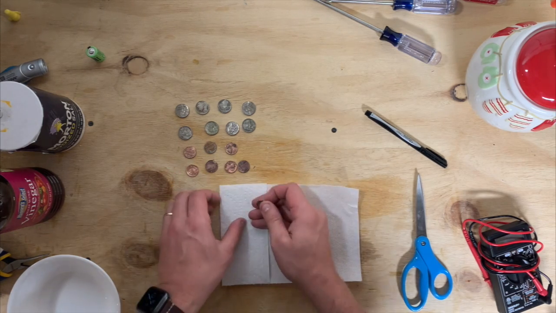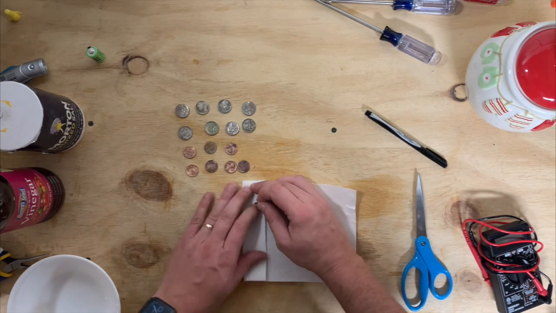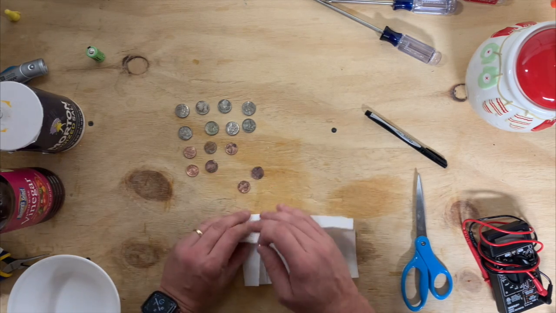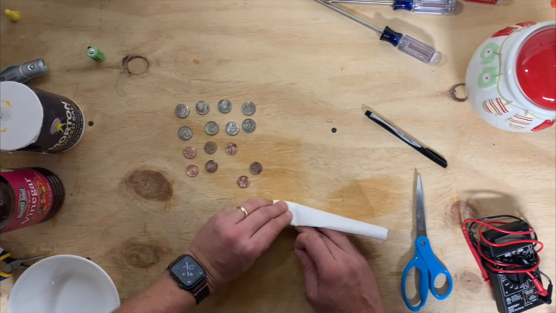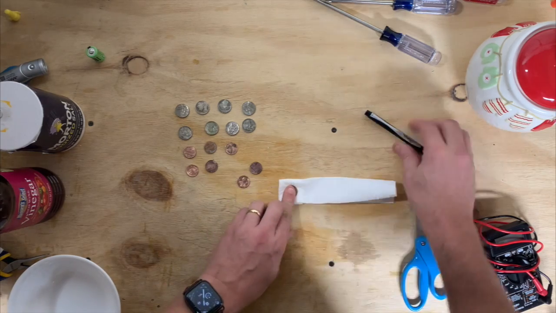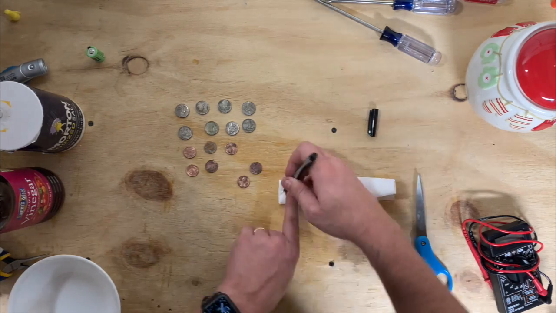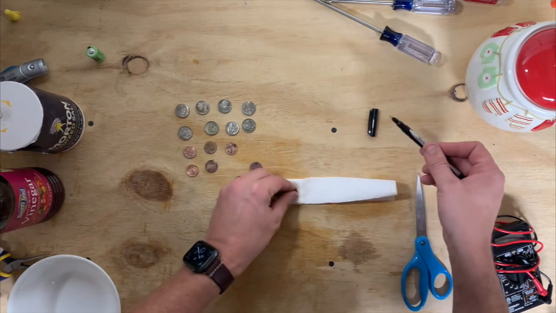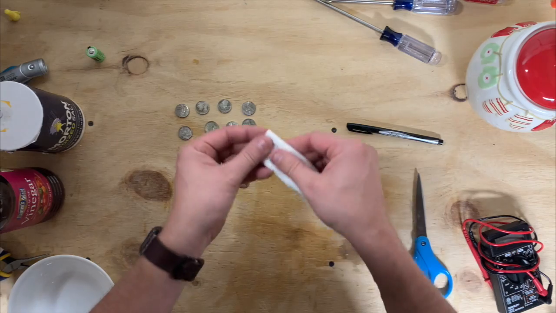extra precise, is by folding some paper like this, and then you could fold it over. This is just a paper towel, and you could simply trace around your coin like this here, and that way you'll get an exact circle.